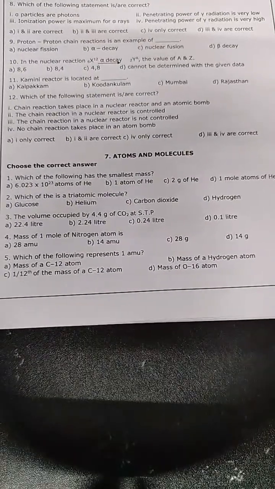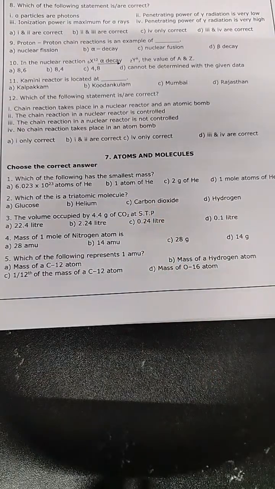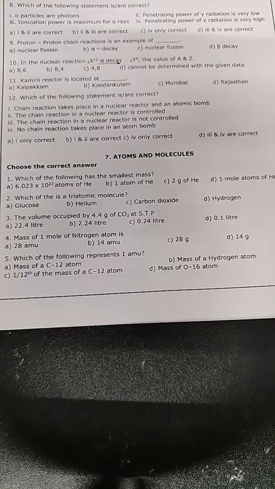Lesson number 7. Fine. Second question. Which of the following is a triatomic molecule? Question number 2. Lesson number 7. Yes, the right answer is option C, carbon dioxide.